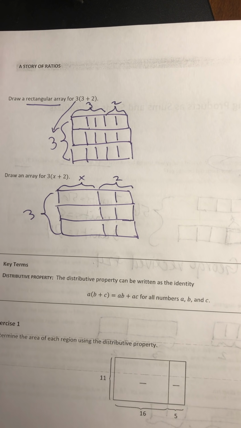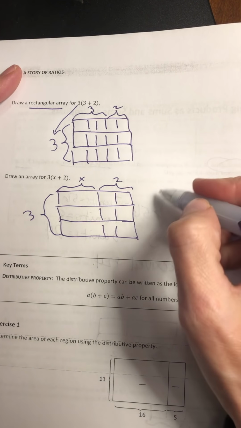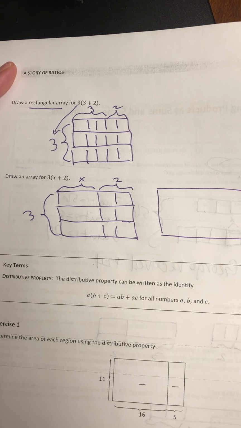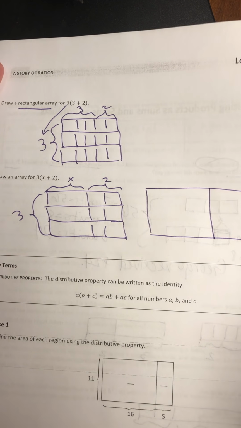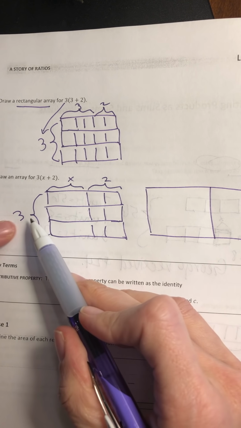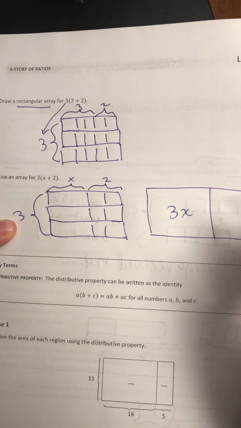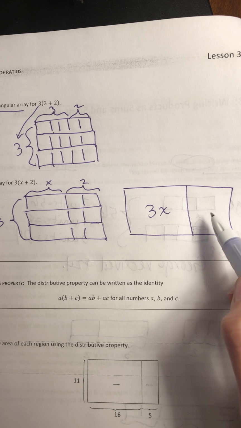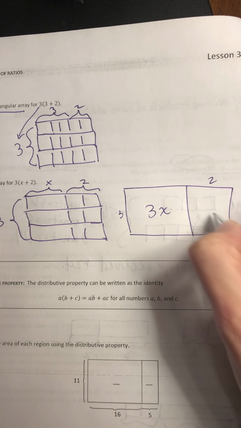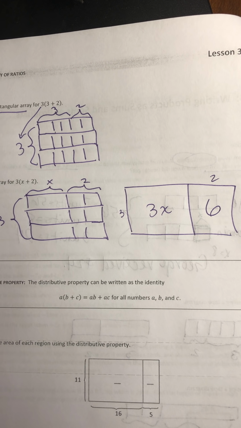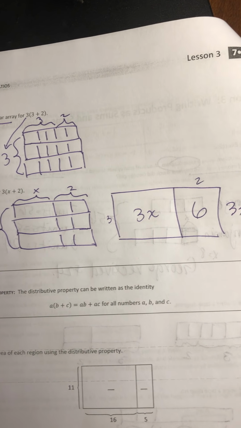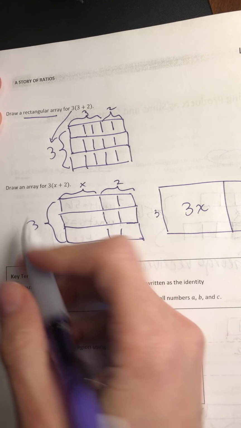So another way that we can look at this, if we just put it all together, we have 3 x's here, right? And we have 3 2's here. So how much do we have if we have 3 2's? We have 6. So another way we could have written that would have been 3x plus 6.